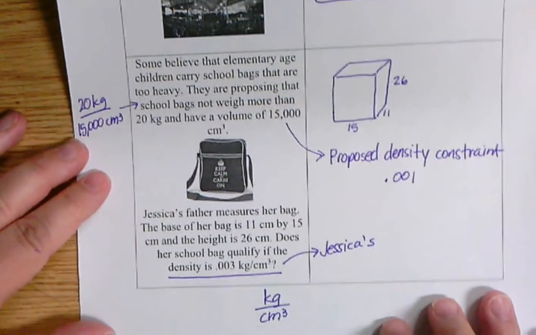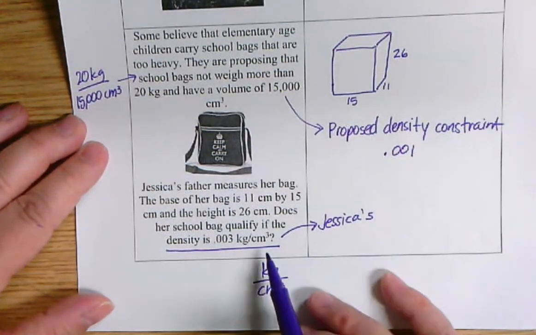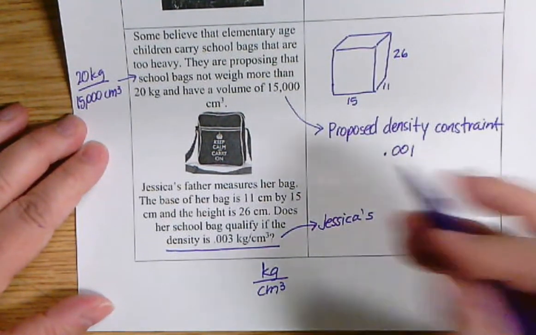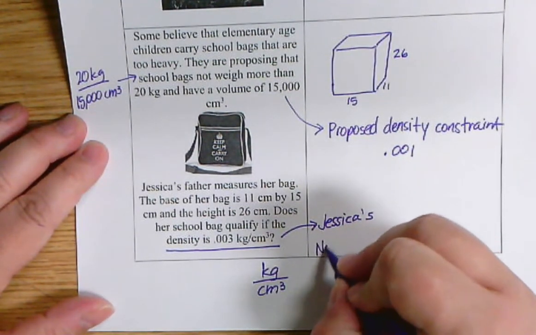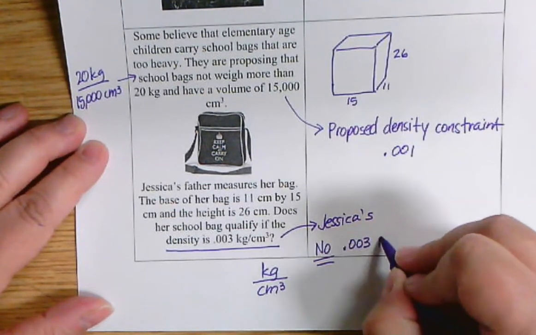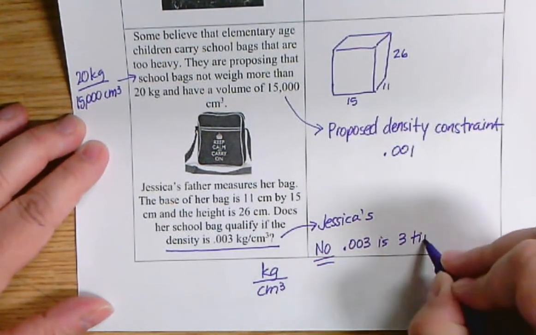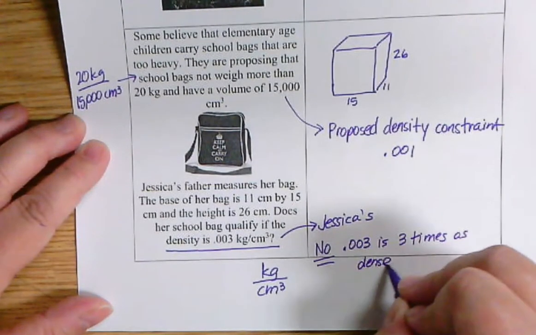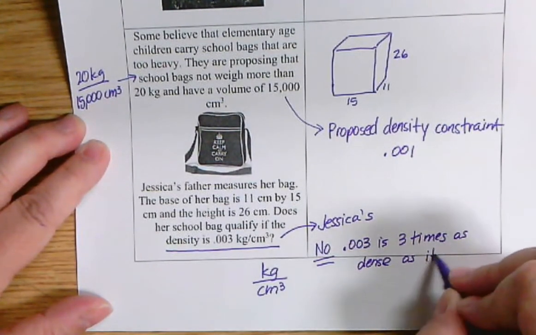So if her density is 0.003, that's 3 times as much as it's supposed to be. That's bigger. So no, 0.003 is 3 times as dense as it should be.